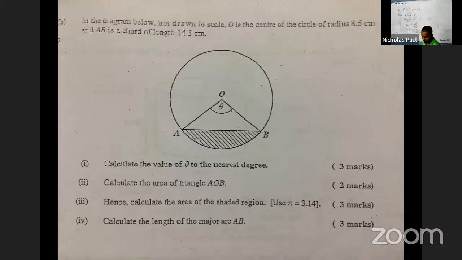Let the big boys with the class do that, right? Stop complaining and do the thing now. Hurry up, we still have parts 2, 3, and 4. Work out part 2, find the area of the sector, then calculate the area of the shaded region, then calculate the length of the major arc. Major arc, yeah?